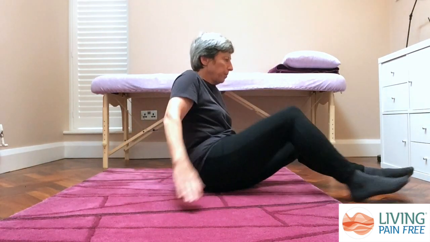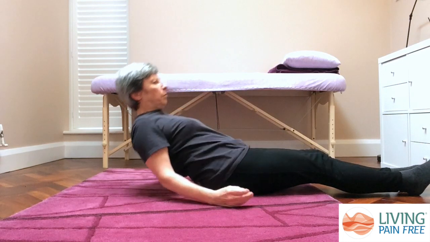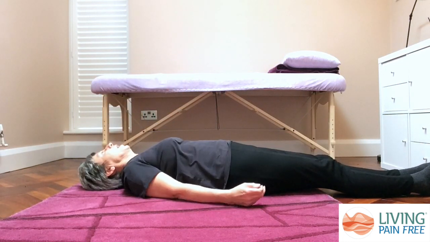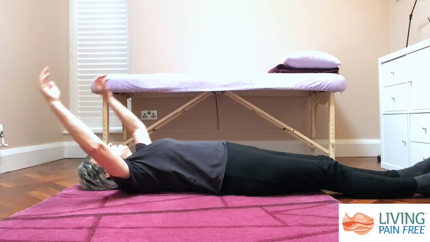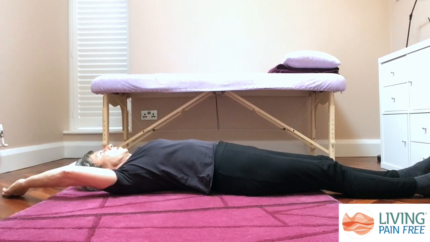In this exercise we're going to do a stretch that helps to open out the front line of your body. So by that I mean everything from your feet up through your legs, your abdominal area, your chest into your head. So to do this, very simple, you just lie on the floor with your legs flat, and if it's comfortable, bring your arms up over your head.